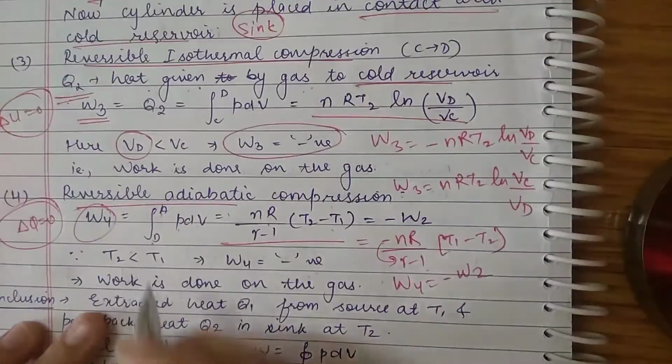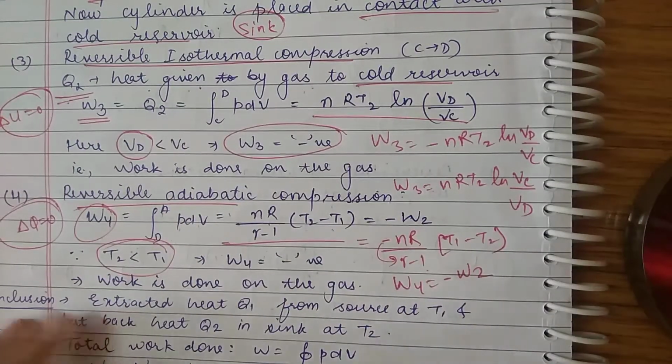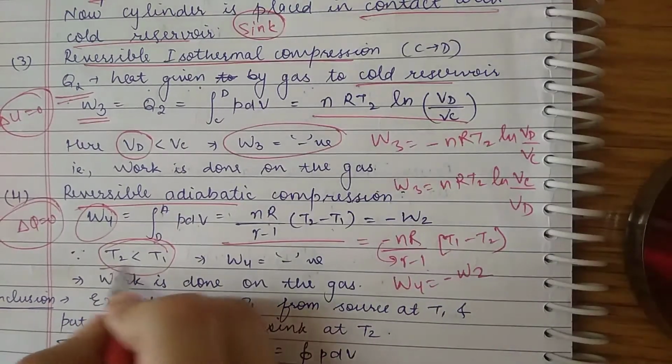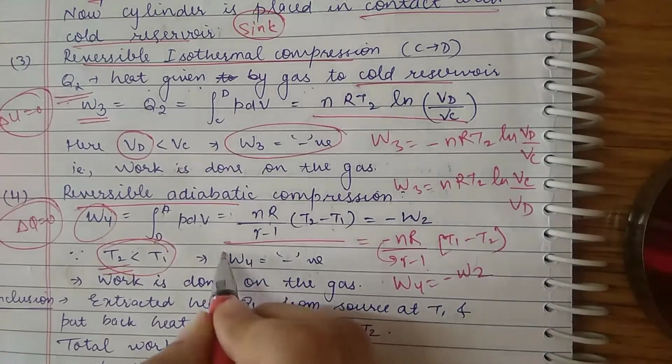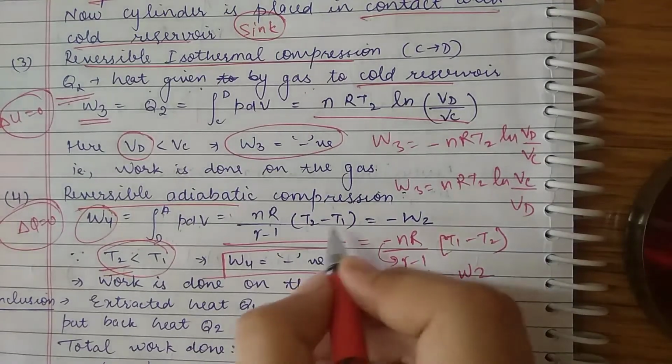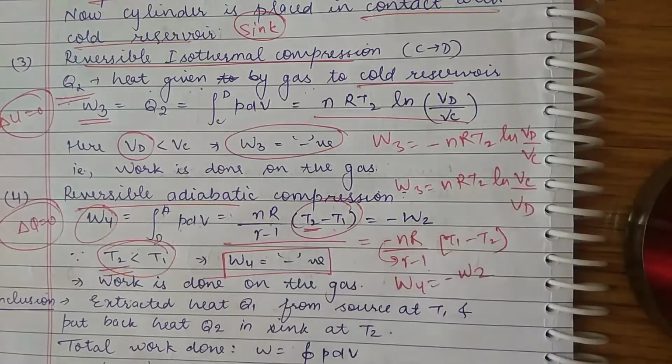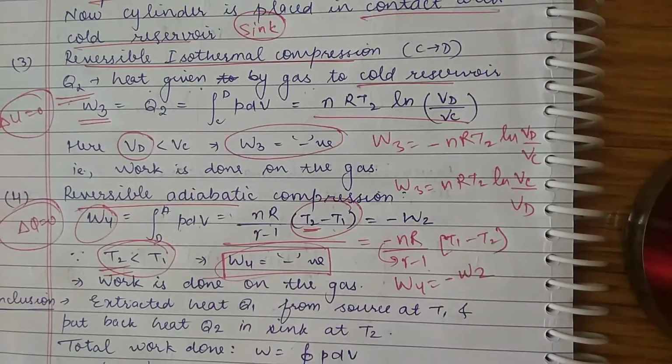Then since T2 is less than T1 here, we are compressing the gas, so temperature will be less here. T2 will be less than T1, so W4 will be negative.